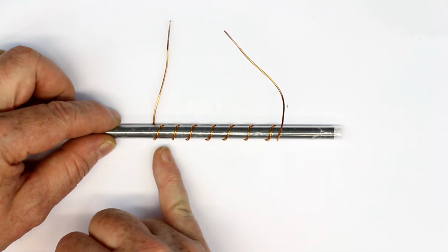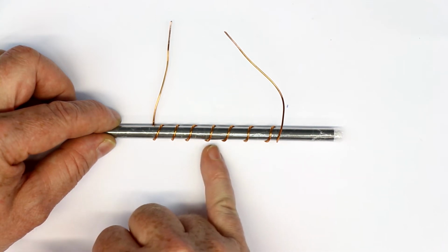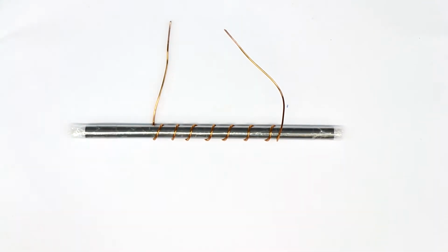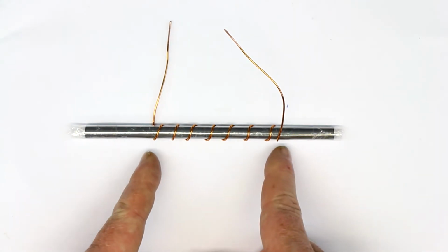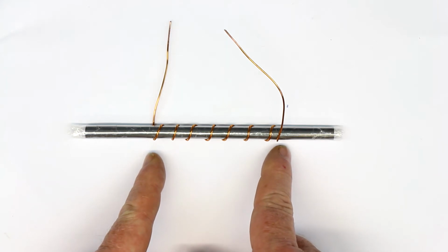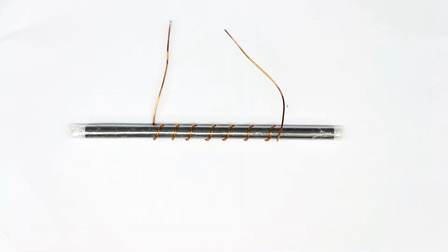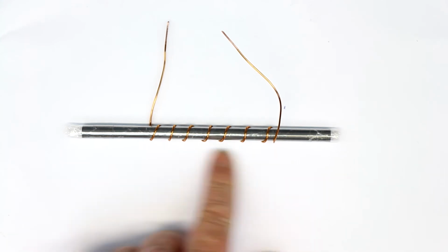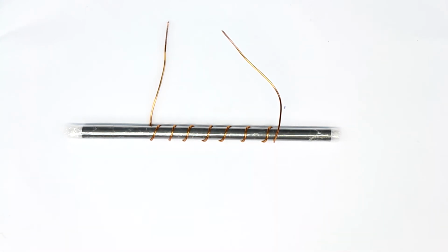We have, let's count it, 1, 2, 3, 4, 5, 6, 7 turns, and the length of the winding is around 8 centimeters, and the effective relative permeability is around 120, and we saw that the inductance should be measured in the range of 3 microhenry. And now let's check if our spreadsheet really gives this value.